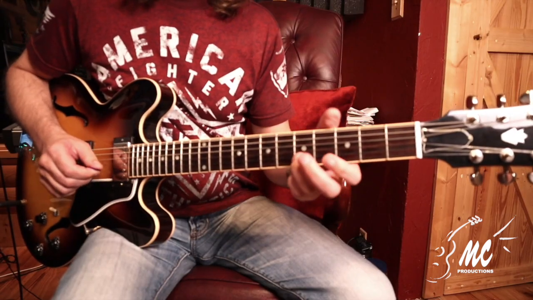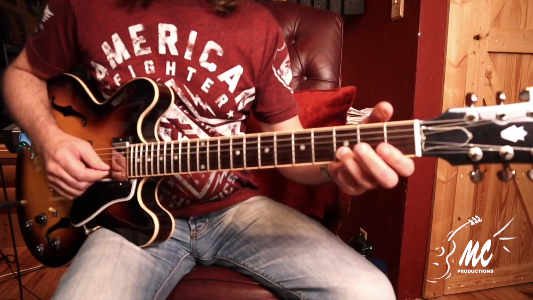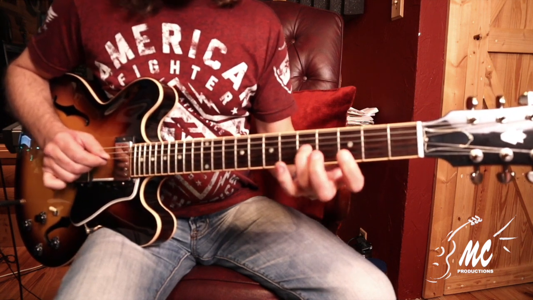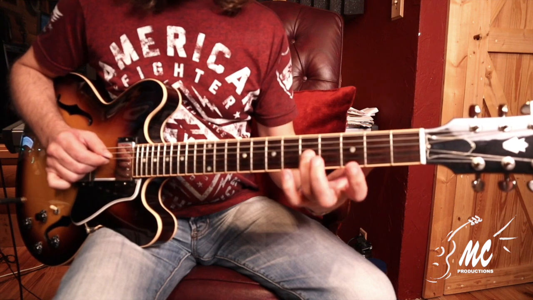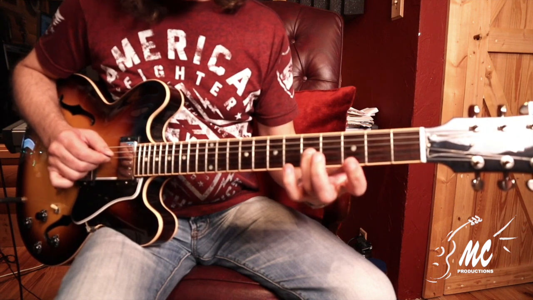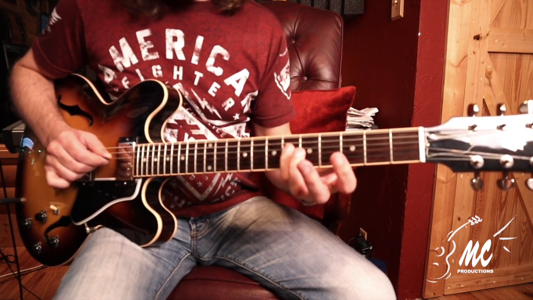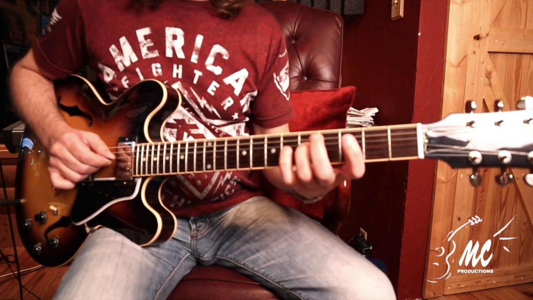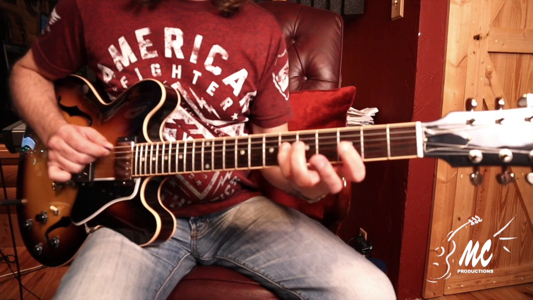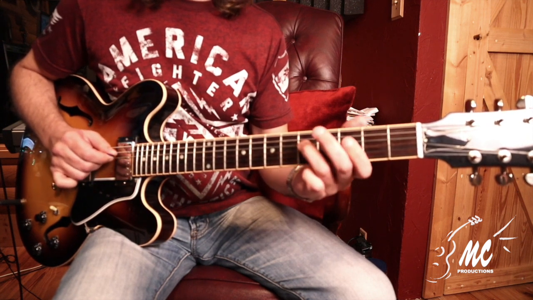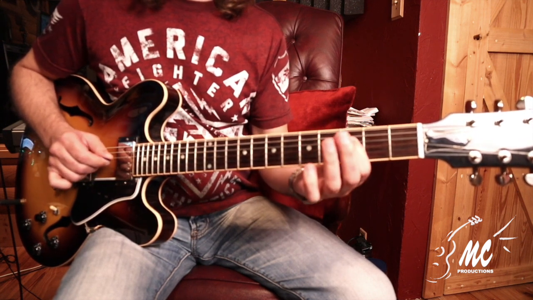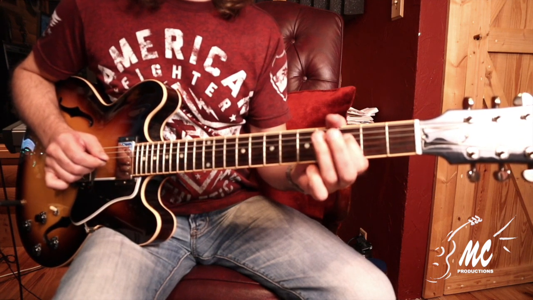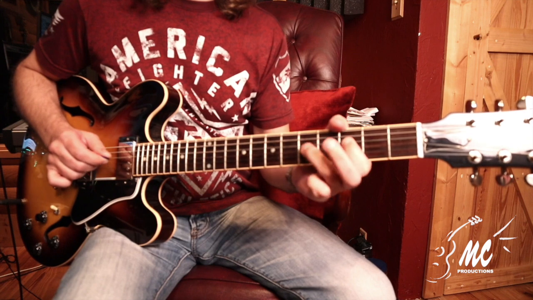3, slide to 5, this is on the B string, so D, slide to E, back to that D, and then there's your C note, that's the 5th fret on the G string, and then we're going to go to the D string and hit a 6, 5, and then when we get to the 3 we're going to do a little trill here, so 3, hammer on to 5, back to 3, slide down to 2.